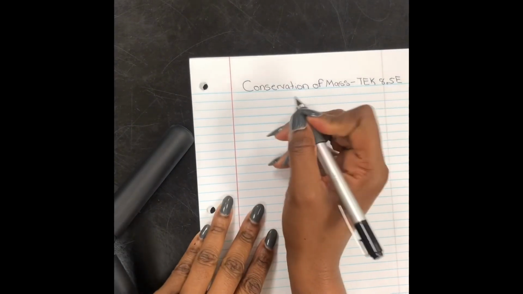Okay, so I know we briefly covered the conservation of mass last week, but of course, I don't feel comfortable moving on until I am sure and positive that all my kiddos understand. So we're going to briefly discuss it today. First, we have to make sure we all understand what is the conservation of mass. So let's write that out.